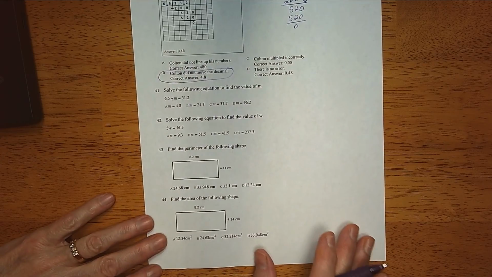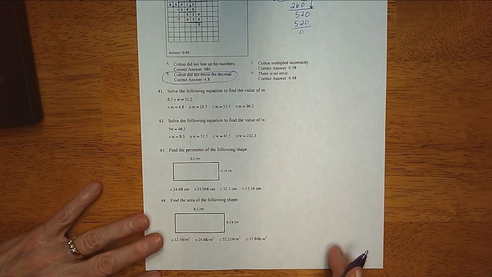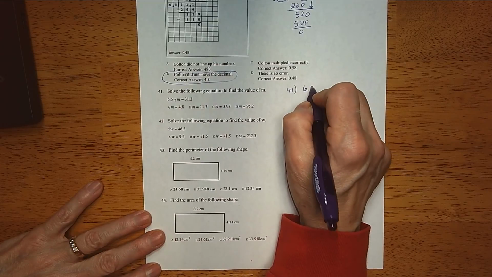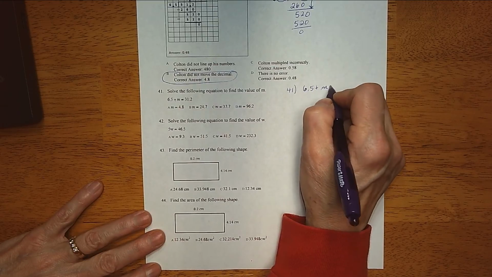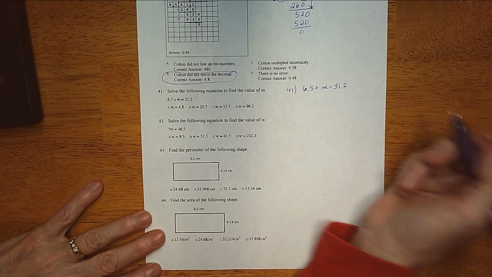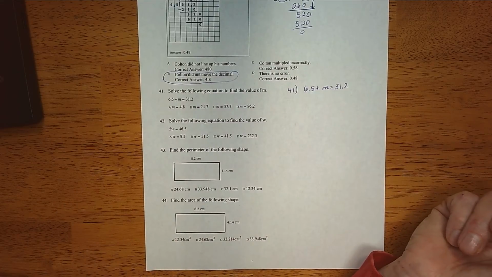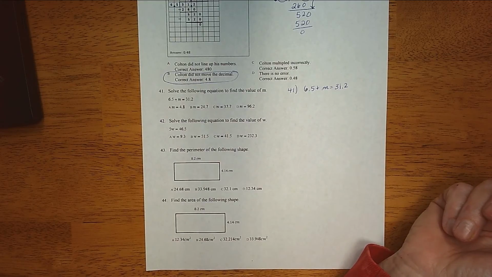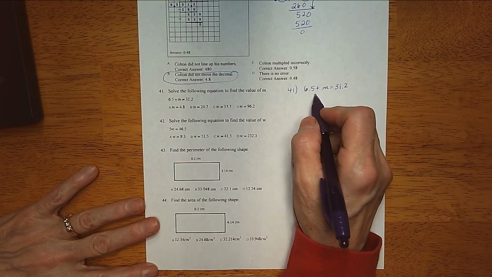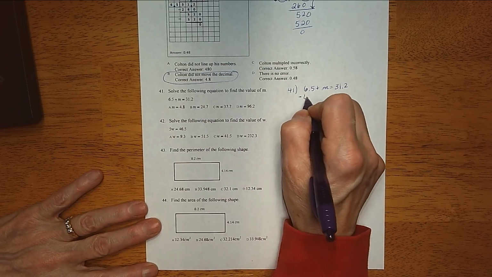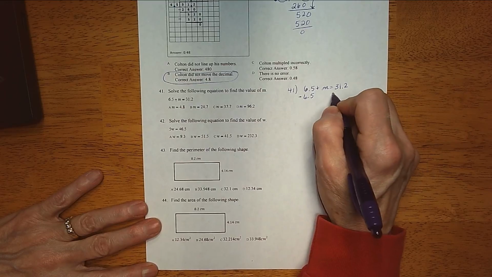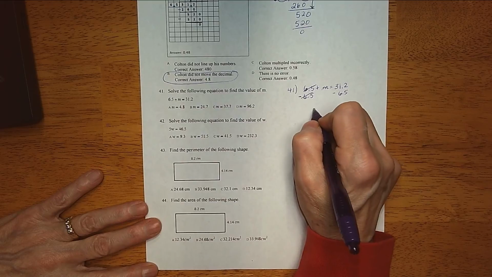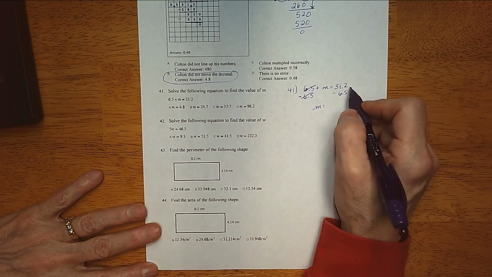All right, number 41, we have to solve our equations. So for 41, we have 6 and 5/10 plus m equals 31 and 2/10. So these are equation solving problems, which means we're trying to isolate the variable, and we always do the opposite of what's happening to the variable to solve these. So we're adding 6 and 5/10 to the variable. We're going to subtract 6 and 5/10 on both sides of the equal sign. And we know that this gets canceled over here, and we're just left with m. And then we do our subtraction over here.